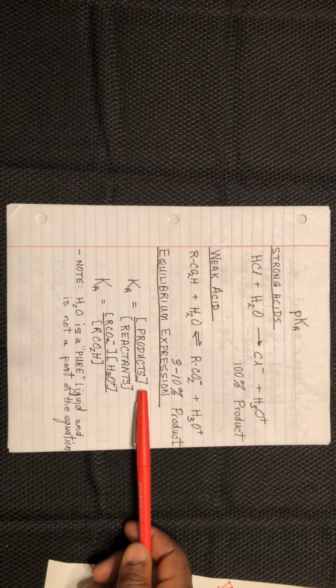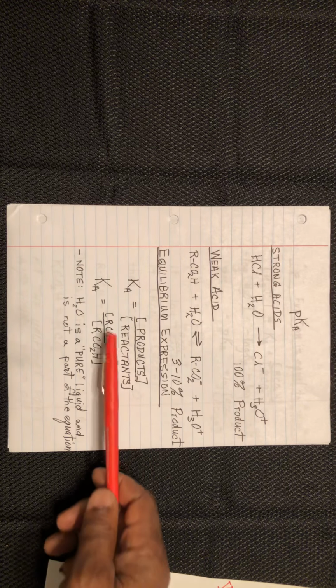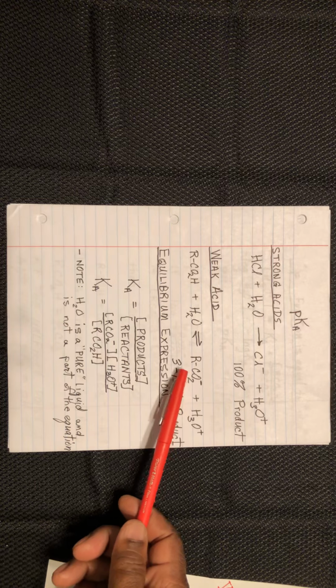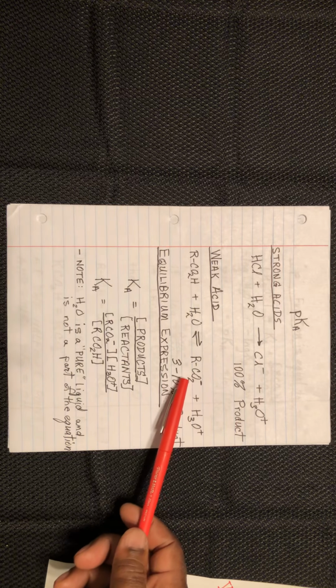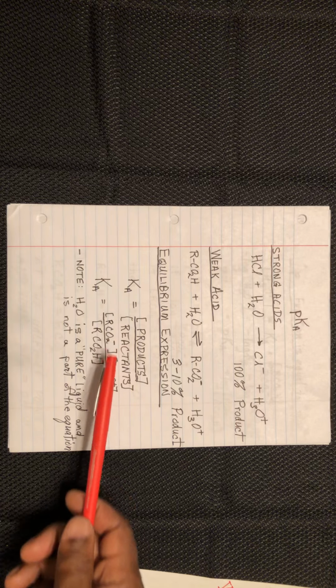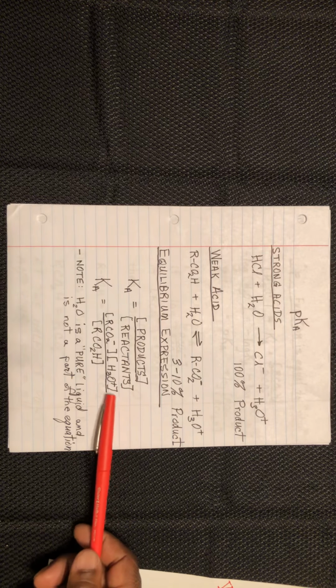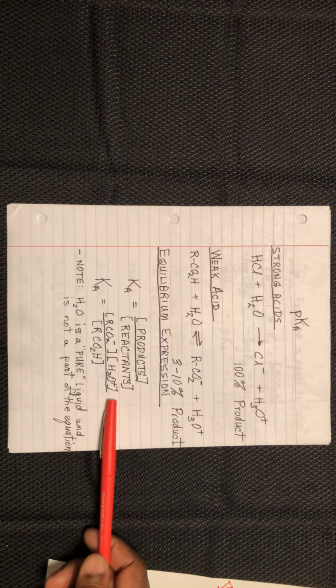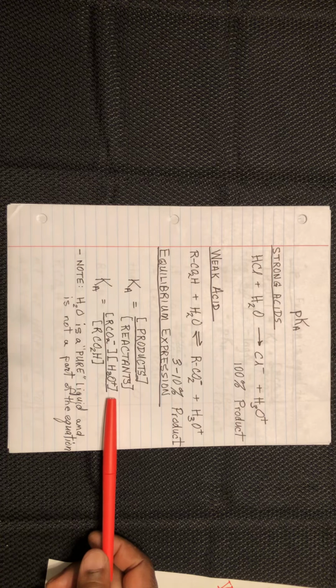And what I mean by molarity is we take the products, so from that equilibrium, the products are RCO2 minus and H3O plus, and those are products, so we put them up here. And these brackets mean that they are given in molarity concentrations, in moles per liter.